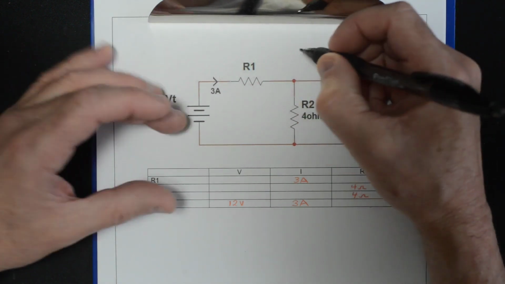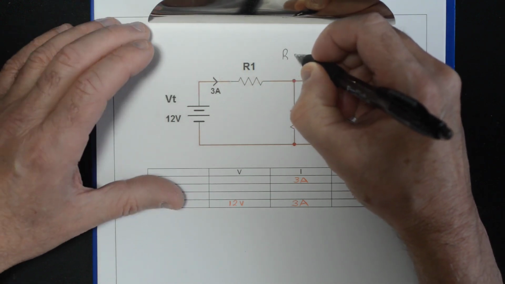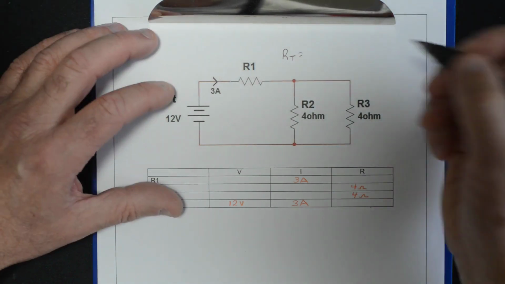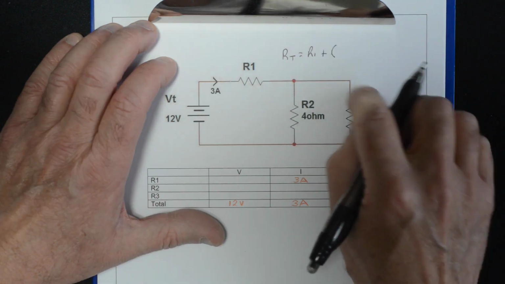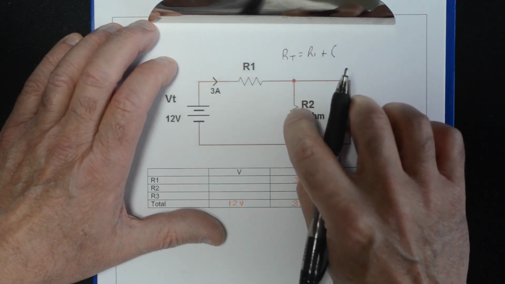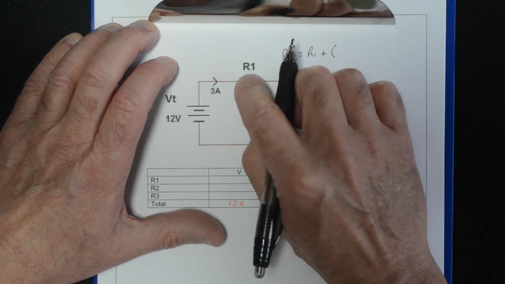So you'll see me, and I always write this little formula down in terms of resistance, because that's how we're going to attack it. So total resistance, if we had it, would be R1 plus this part, which is in parallel. So we have to do this parallel portion first to get an equivalent resistance, and then we're just going to add it to R1.